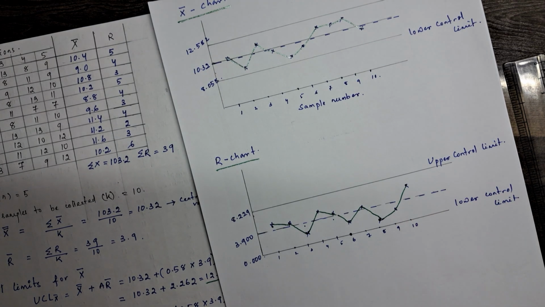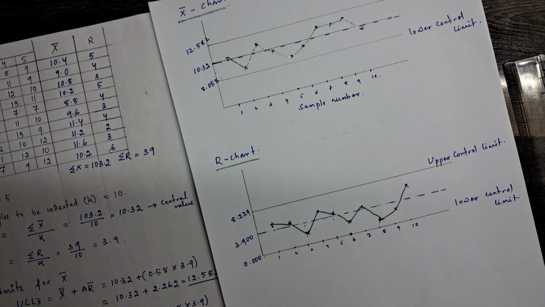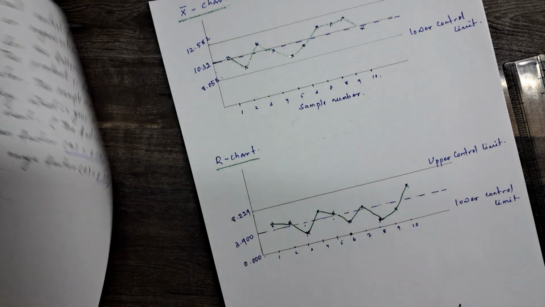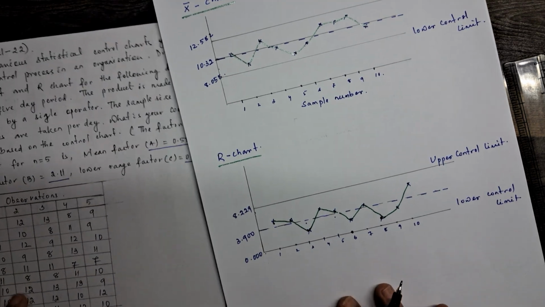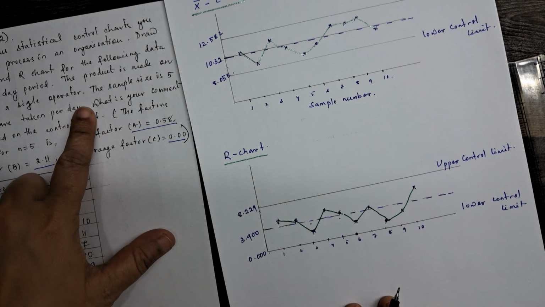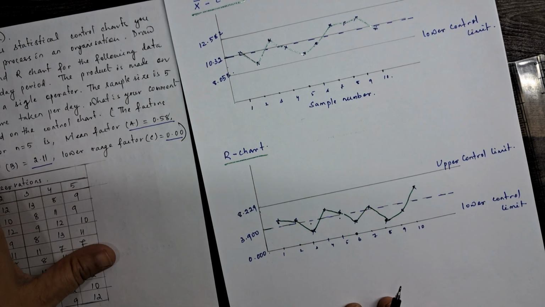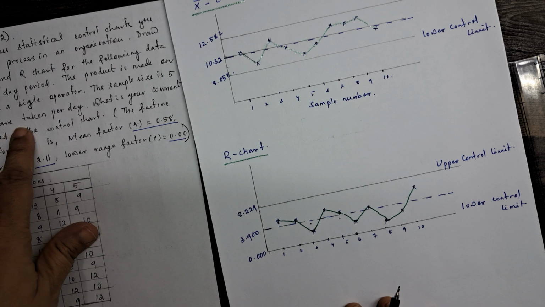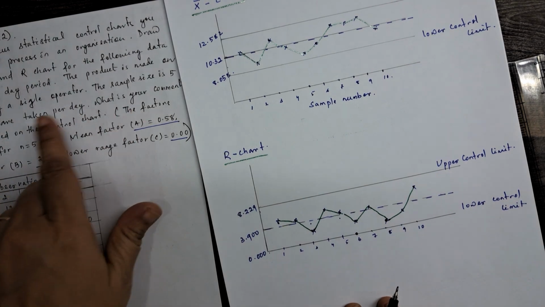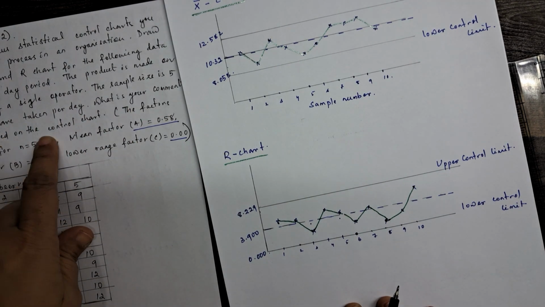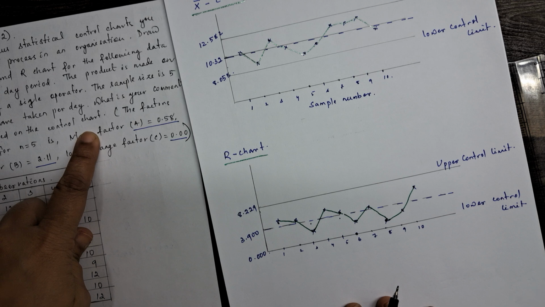So according to the question, the sample size is 5. If the sample size is 5 and 2 samples are taken per day, what is your comment on the process based on the control chart?